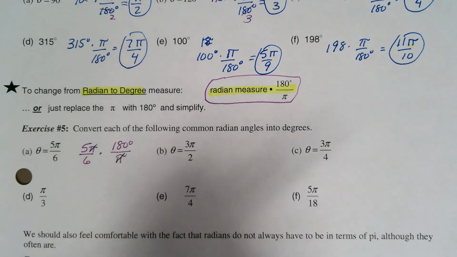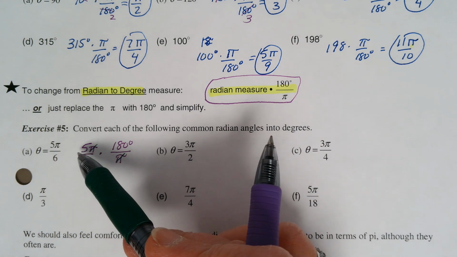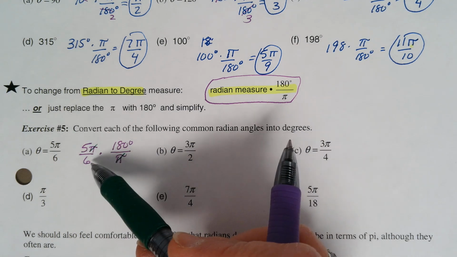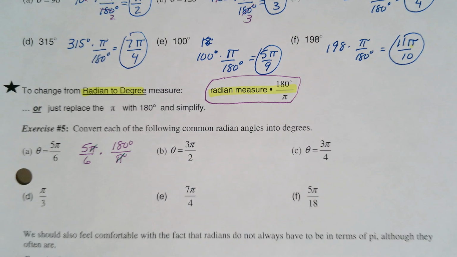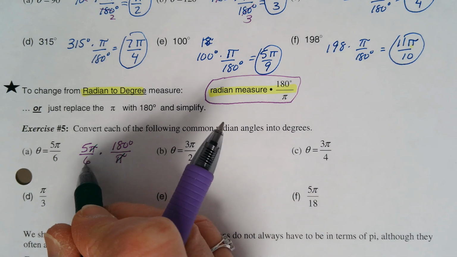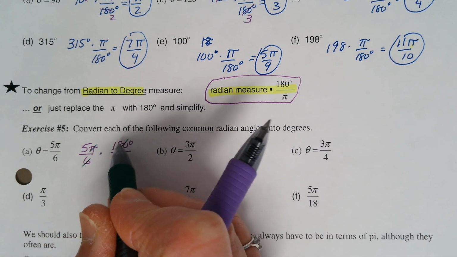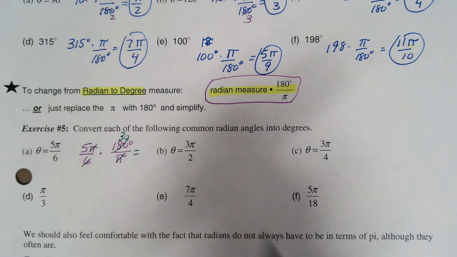Our pi's divide out, and you can simply do 5 times 180 divided by 6. In my case, I think it's easier for me to just say, oh, 6 goes into 180 30 times.